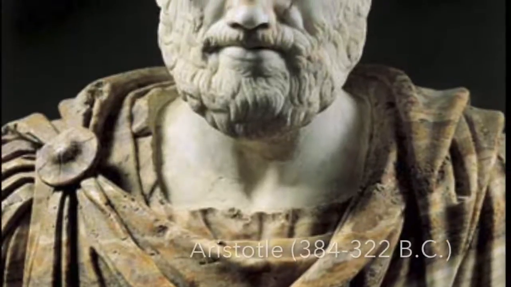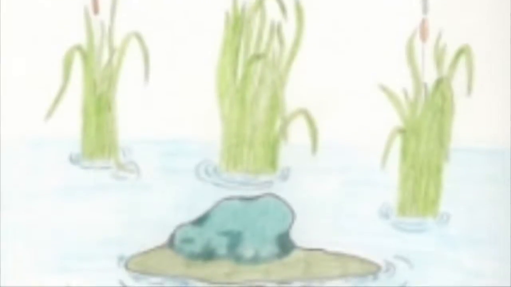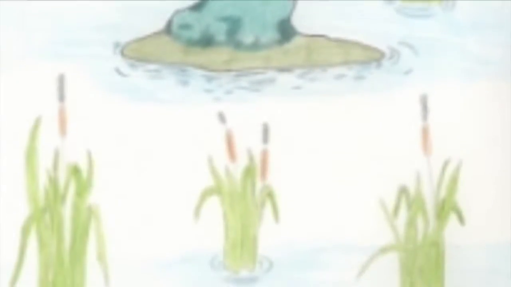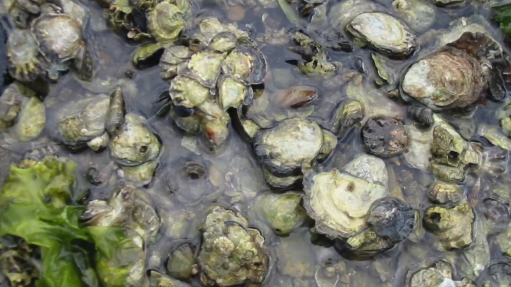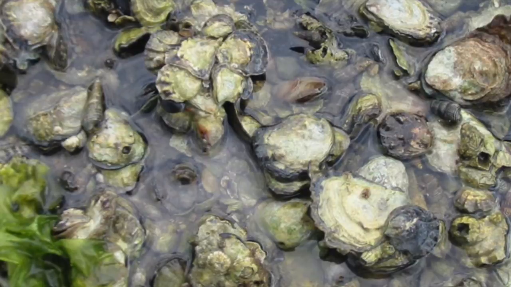Recall that scientific discoveries are limited to the tools and apparatuses of their time. For the theory of spontaneous generation, we can thank Aristotle. Aristotle, the Greek philosopher and scientist, is credited with many things, including the theory of spontaneous generation. He made very basic and simple observations of many invertebrates. For example, he observed shelled mollusks appearing and growing in their aquatic environments.